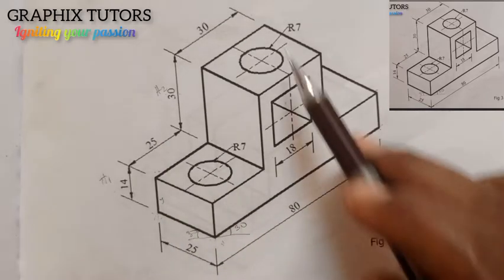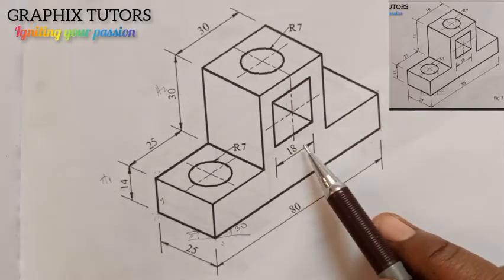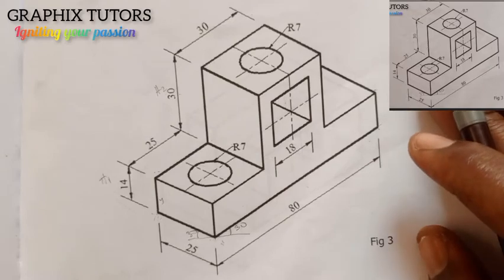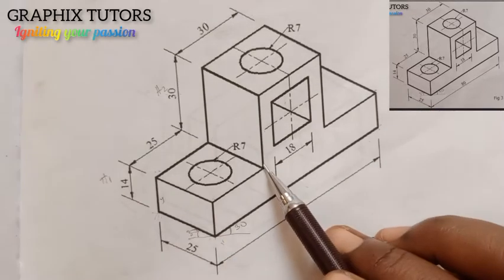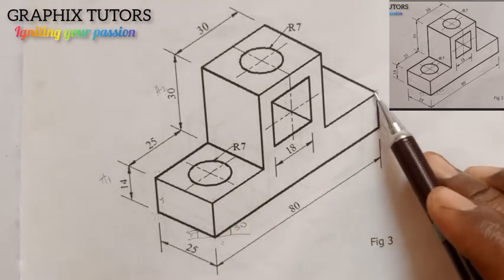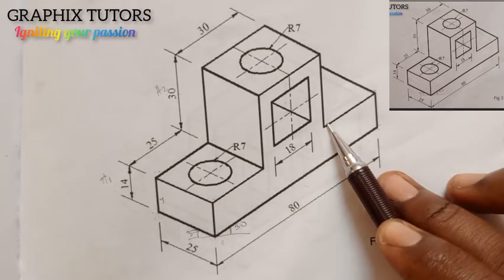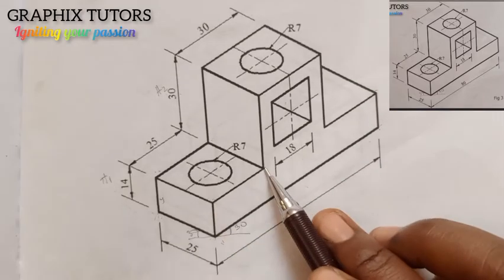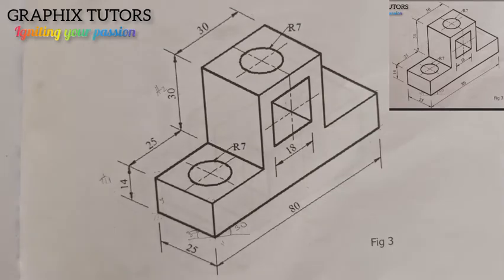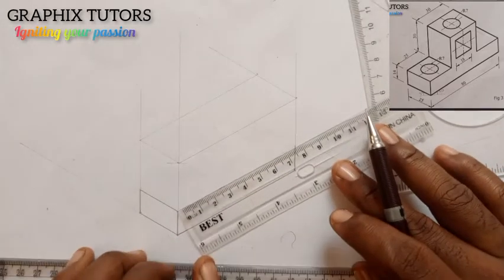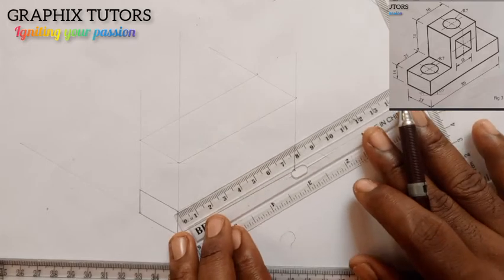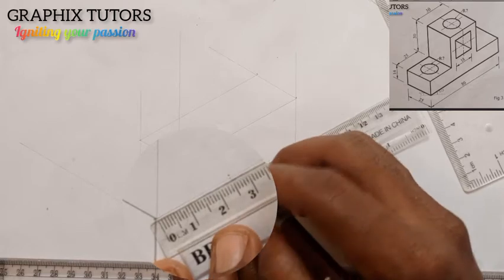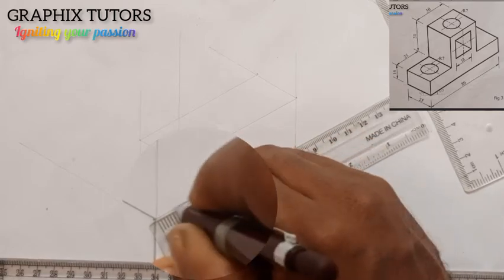So if you look at this figure here, it is symmetrical. If I divide it into 2, what I find in my left side is equal to what I find in my right side. So if from here to here is 25, then from this point backward also is 25. So that's what I'm going to measure: 25 from here backward, and 25 from here forward. So I'll measure 25 from here forward first. From 0 to this point is 25, and I can thicken it on that line.